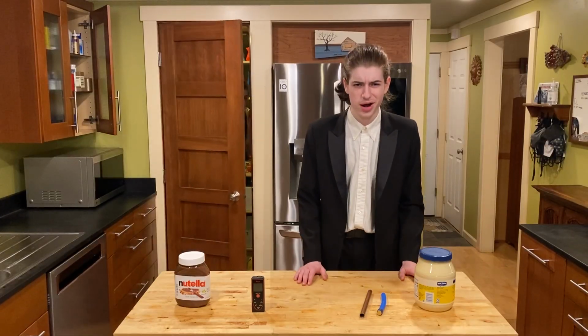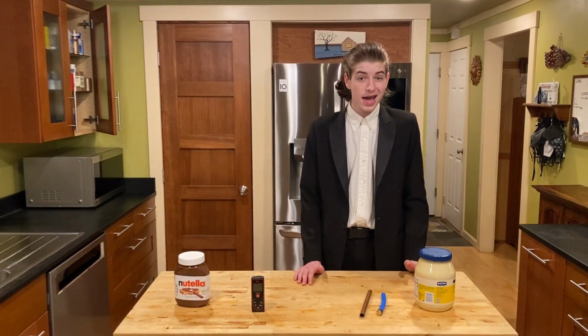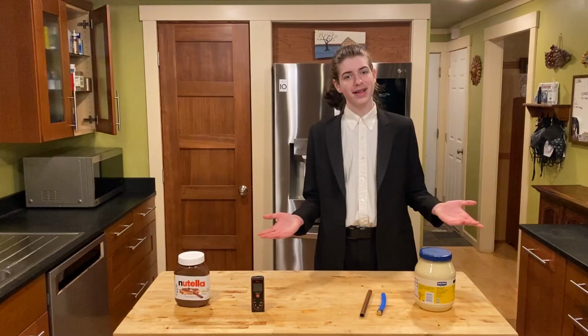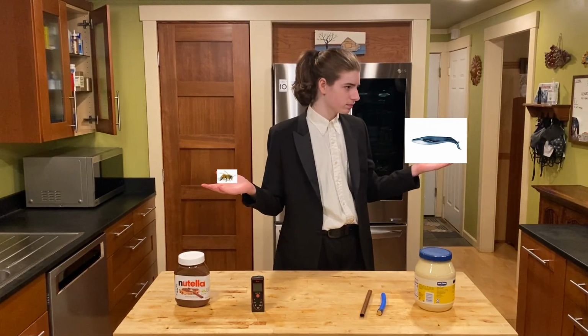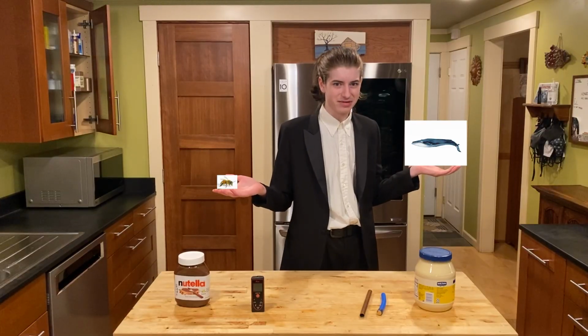That's getting us nowhere. Think of it this way. An atom is to a grain of salt what a whale is to a honeybee. Here's a bee, and here's a whale. Let's zoom the whale out a bit.